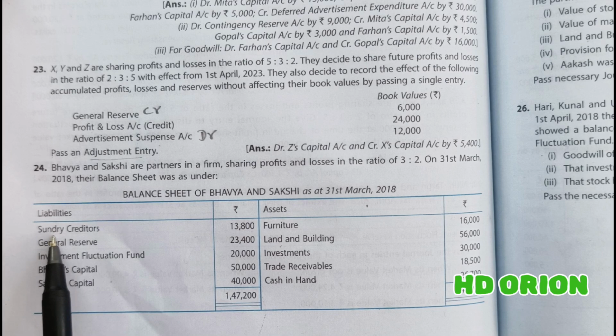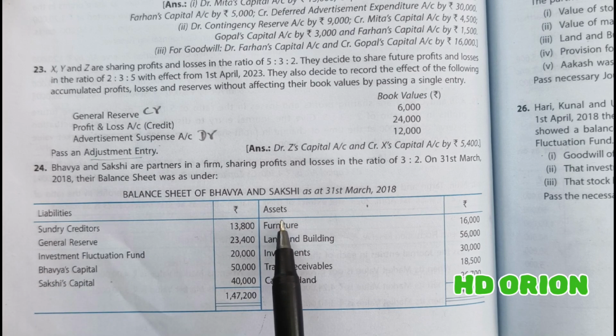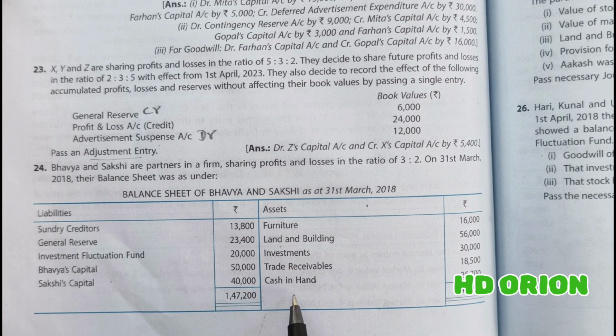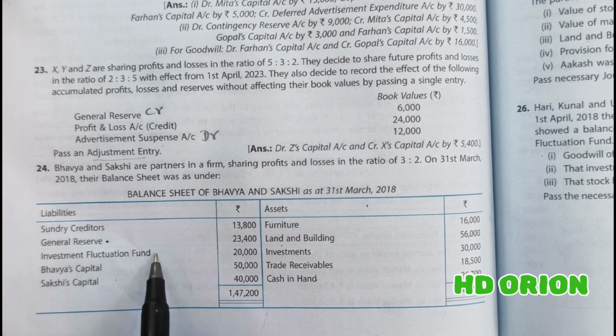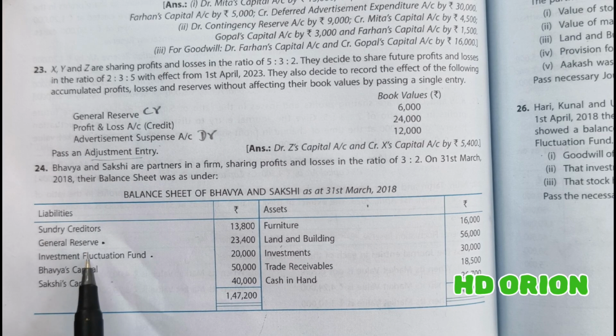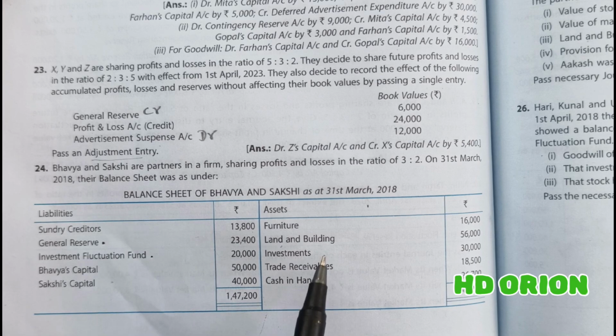On the liabilities side, we have creditors, general reserve, investment fluctuation fund, and Bhavya's capital and Sakshi's capital. And on the asset side, we have furniture, land and building, investments, trade receivables, and cash in hand. General reserve and investment fluctuation reserve are undistributed profits for which the treatment will be asked in the question. Here it is written fund, but actually it is a reserve. A fund is an asset and should be shown on the asset side.